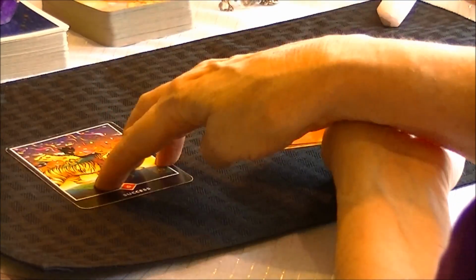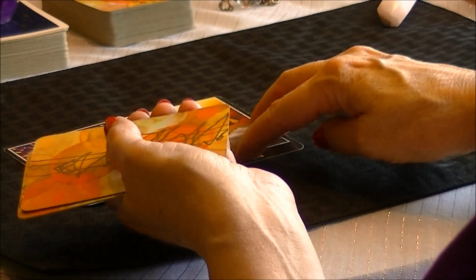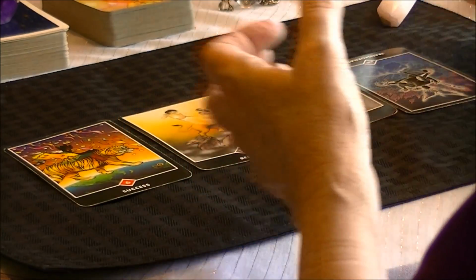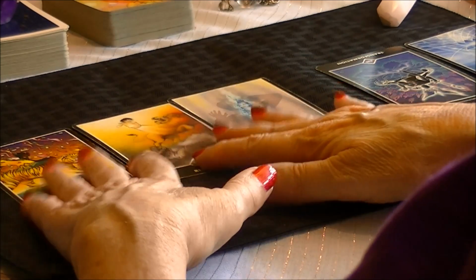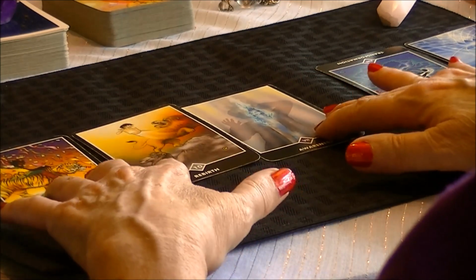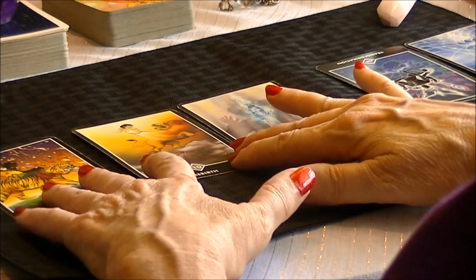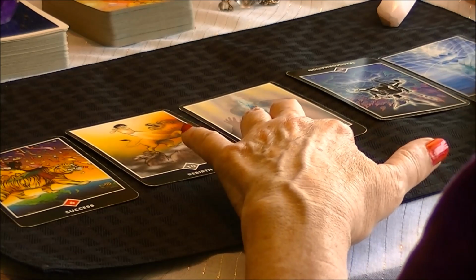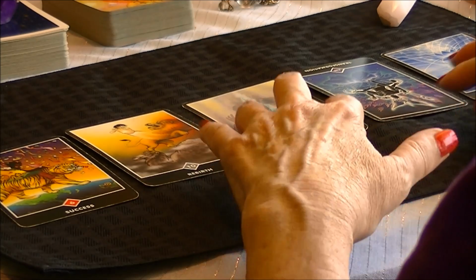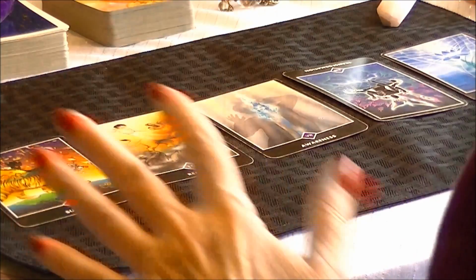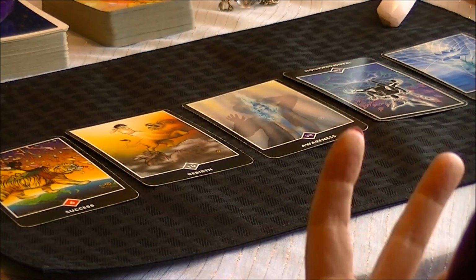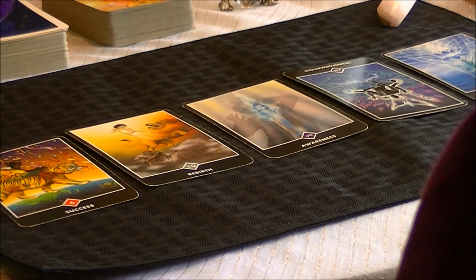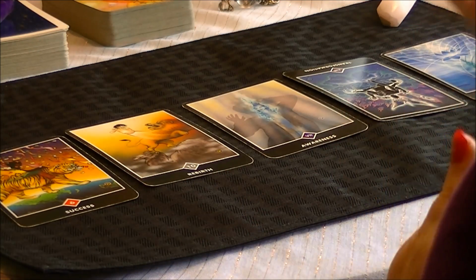So 1, 2, 3, 4, and 5. You will notice that one of the cards came up reversed, but with oracle cards, I do not read reversed, and the same applies to the tarot, and I'll go into that in later videos when I use an actual tarot deck. Now, some people very often read the tarot reversed. I see no need to. Most every situation is covered beautifully with the cards upright.